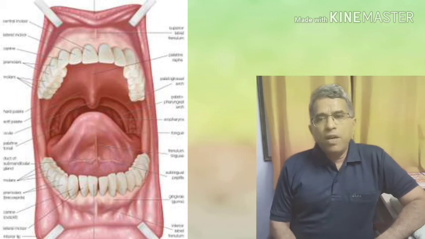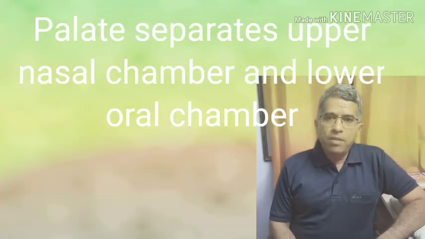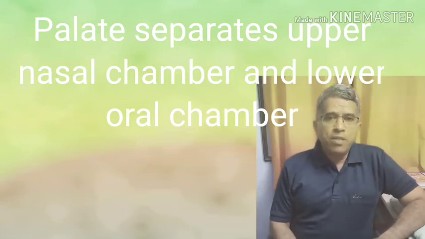This oral cavity contains certain structures, namely palate, teeth, tongue and salivary glands. Palate is present on the roof of the buccal cavity and palate separates nasal passage from oral passage. Palate is a structure that separates respiratory passage from food passage.